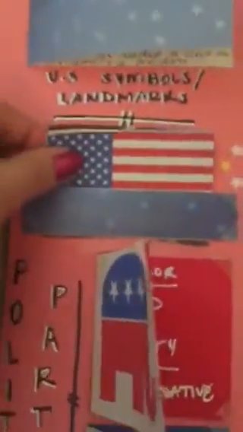And over here we have some U.S. symbols and landmarks, and on the back of each one of these it states what it is. So we have the American flag, the bald eagle, the White House, Mount Rushmore, Washington Monument, and Lincoln Memorial, and you can just go ahead and put that back here.